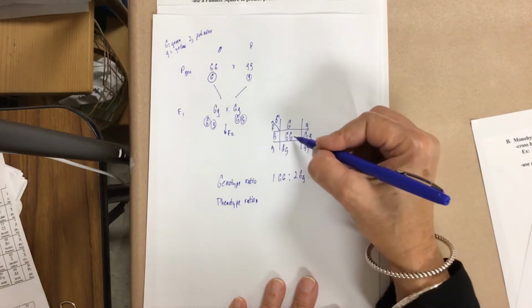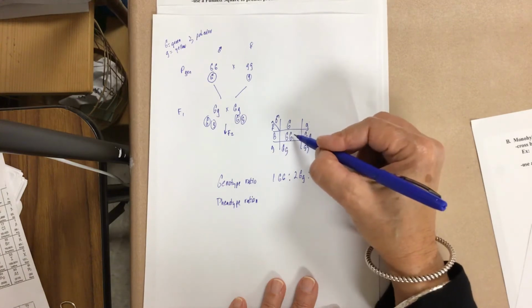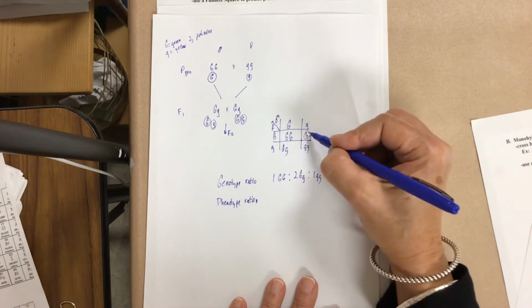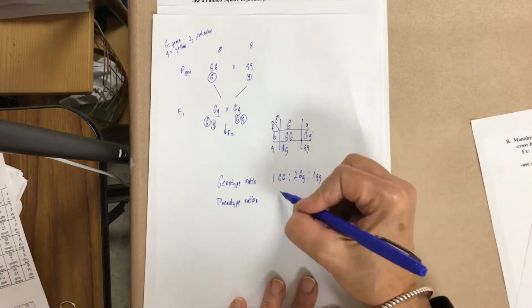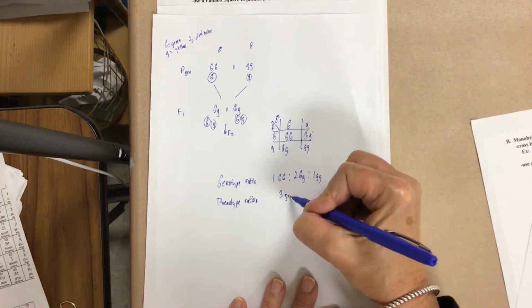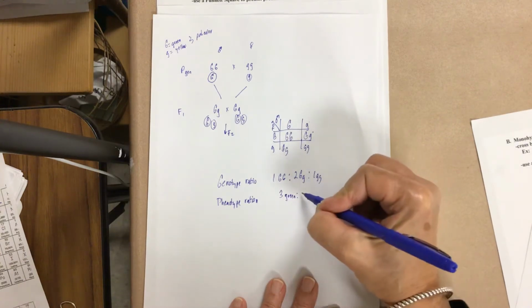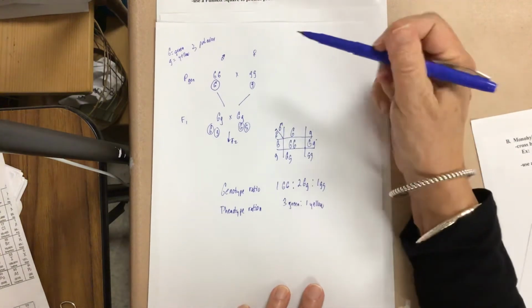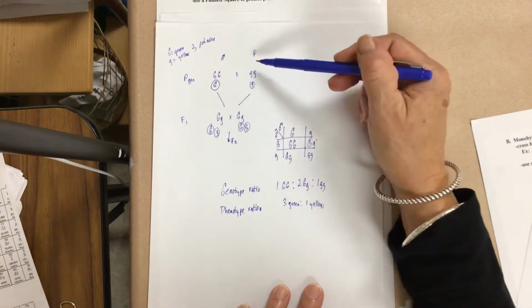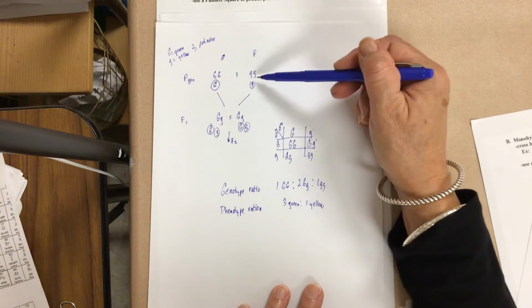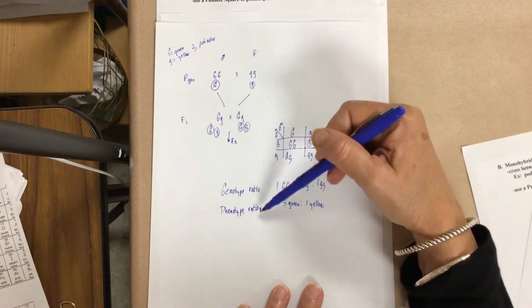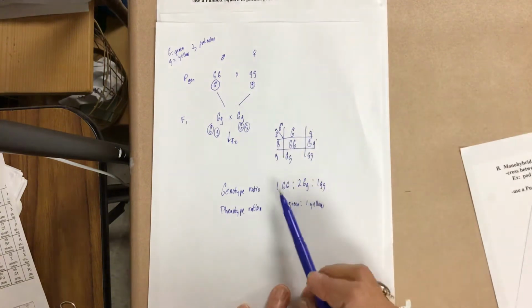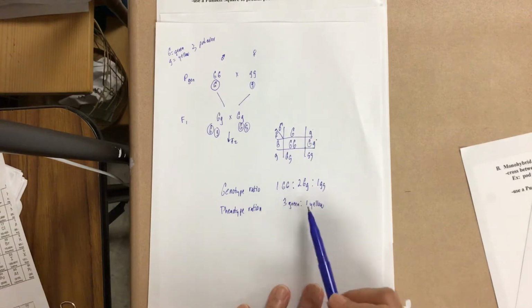Phenotype ratio, remember big G is dominant, so this individual would be green. Since green masks the yellow, then this would be green and this would be green. So you would have 3 green to 1 yellow. So it's a 3-1. Okay, so once again, if one parent is homozygous dominant and it's a monohybrid and the other is homozygous recessive, these would be your ratios every time for your F2. So it's a 1-2-1 for genotype, a 3-1 for phenotype.